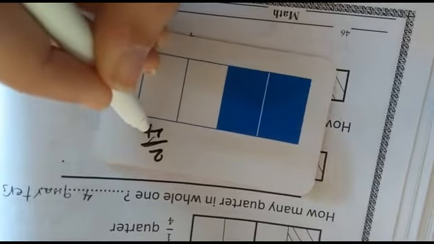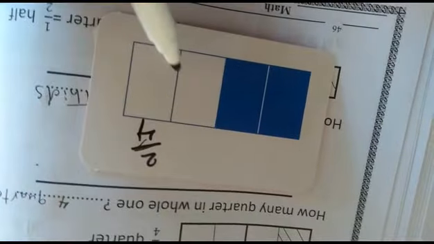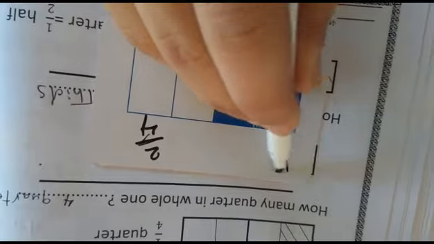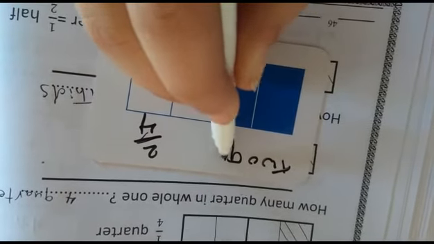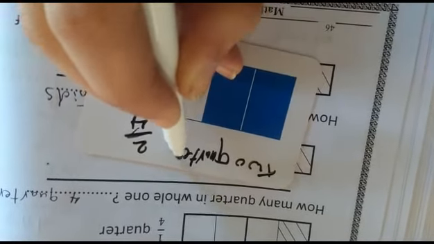So if I want to read this fraction, this is what? 2 quarters. Excellent. 2 quarters. Excellent, Junior 1. And look here.